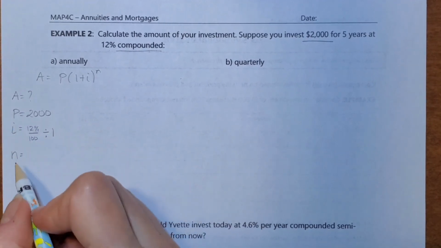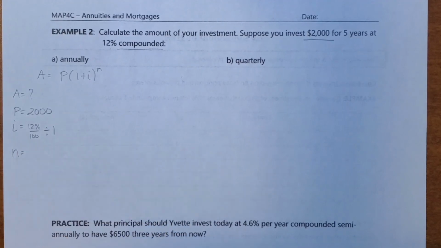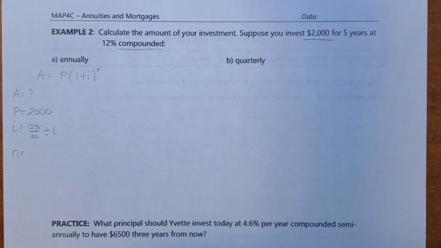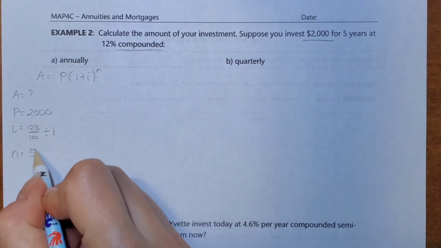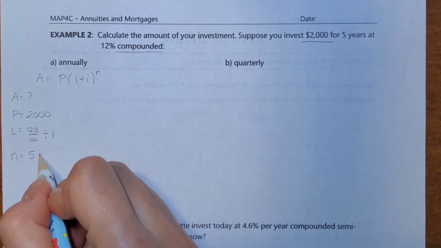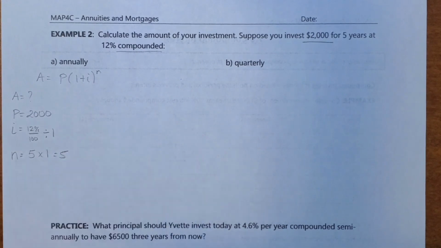N is our number of compounding periods. So how many times does our investment compound within 5 years? Because it is annually, 5 times 1 time a year, which is just 5.